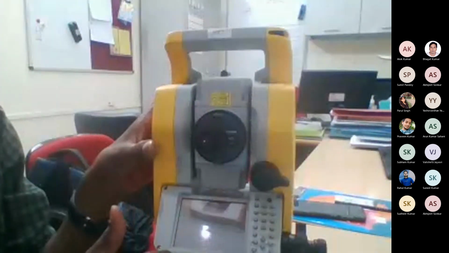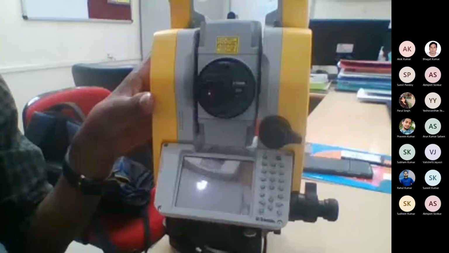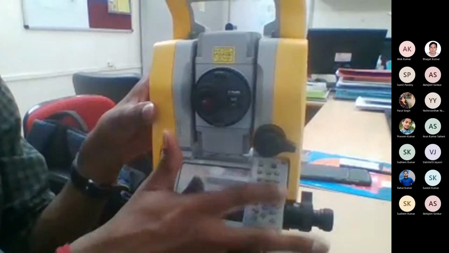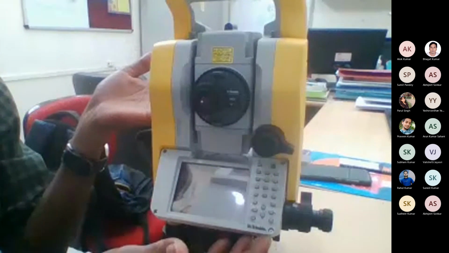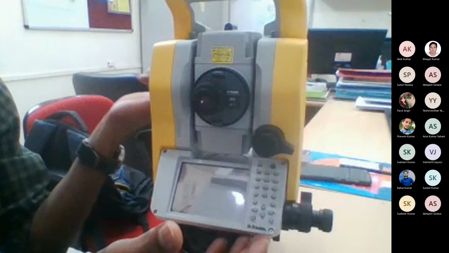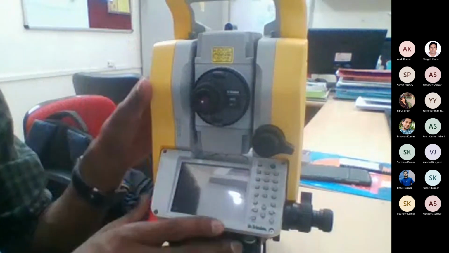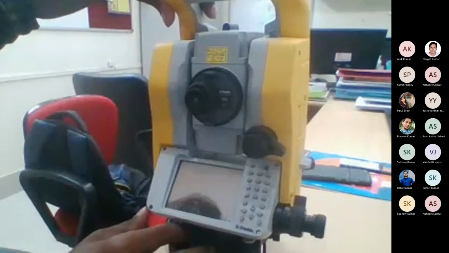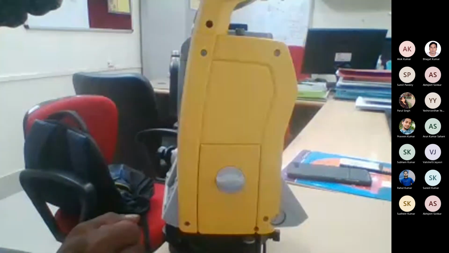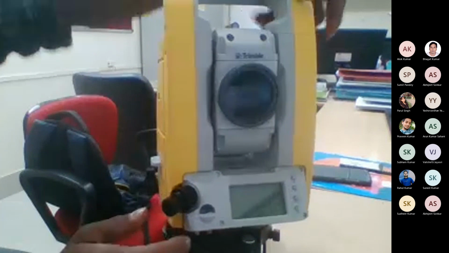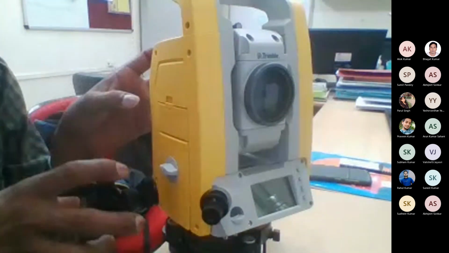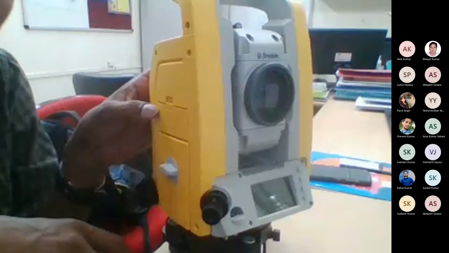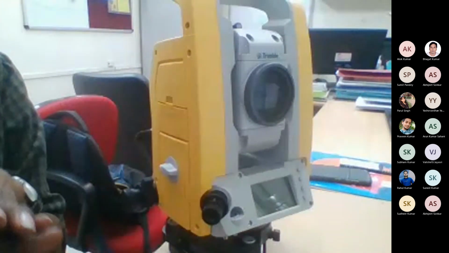This is the screen, and these are the buttons you will use for switching on the instrument or giving some input in letters or numbers. And this is the lens, from where you will see whether your instrument is centered or not, meaning centering is done or not.